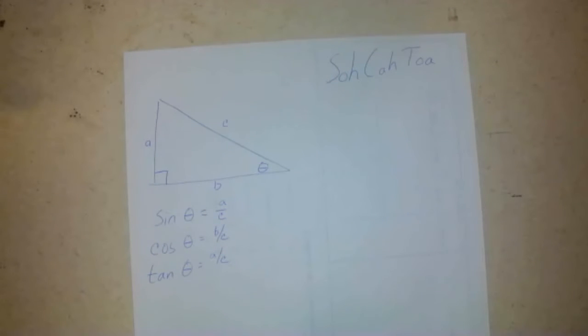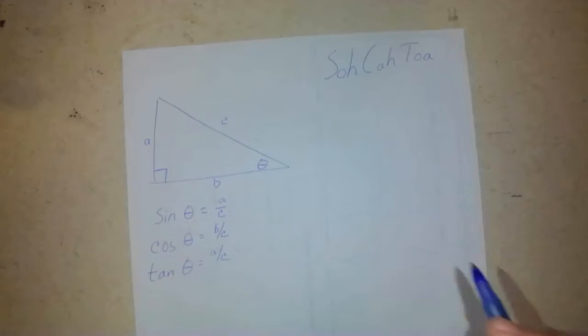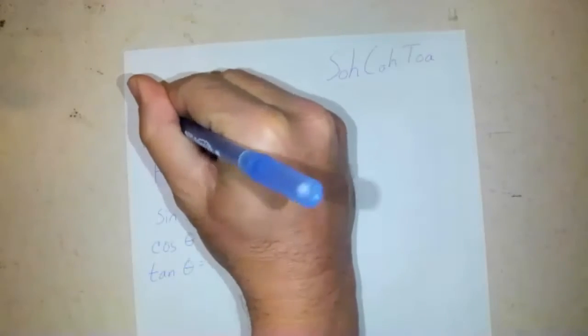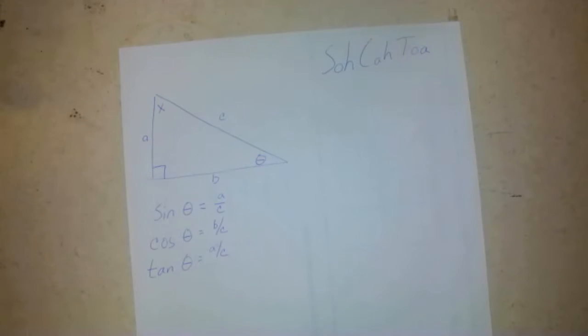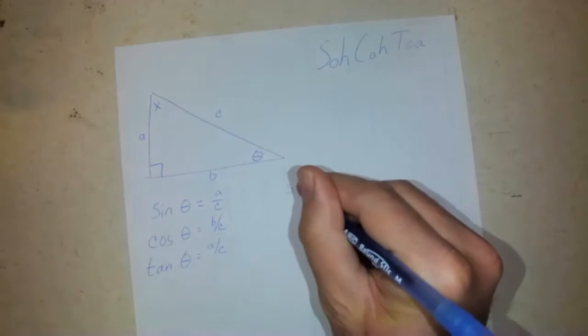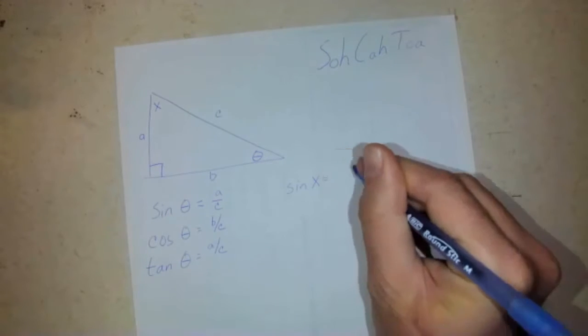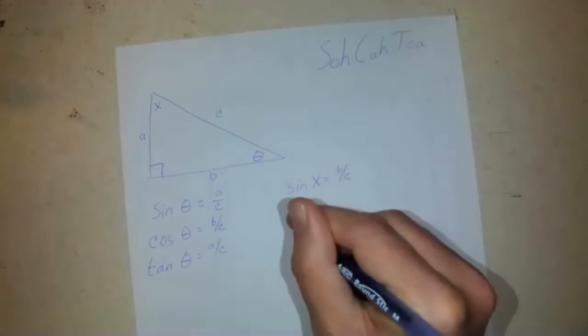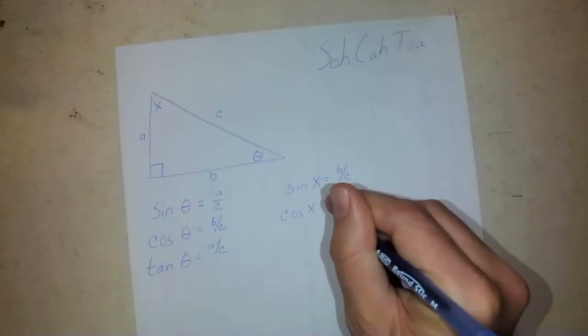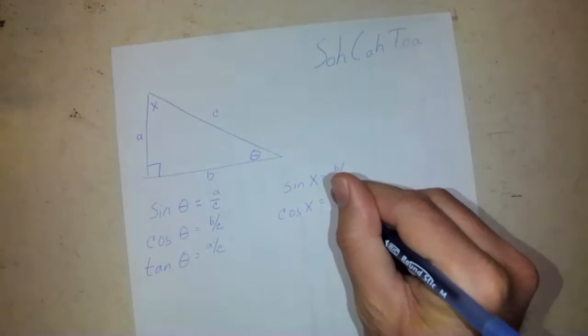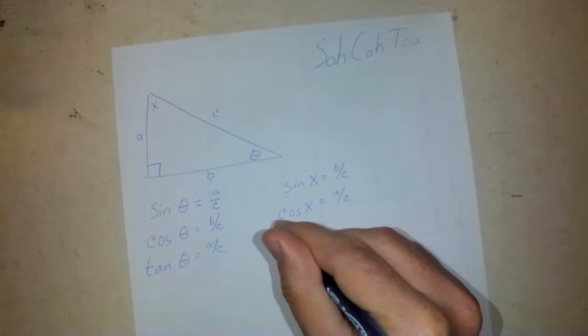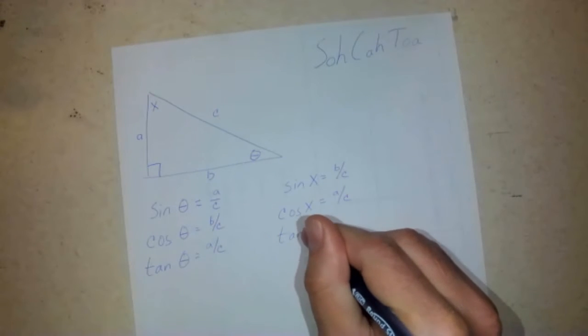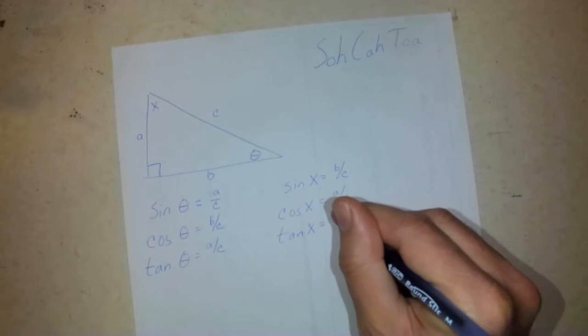That is the stuff which is definitions, and we have to learn. The rest of it is just based on that. Like if I had another angle, we don't have to use Greek letters for them. We could use x. Then I would say that the sine of x is opposite of x, which is B, over the hypotenuse C. The cosine of x is the adjacent leg to x, which is A over the hypotenuse C. And the tangent of x equals the opposite of x, which is B over A.